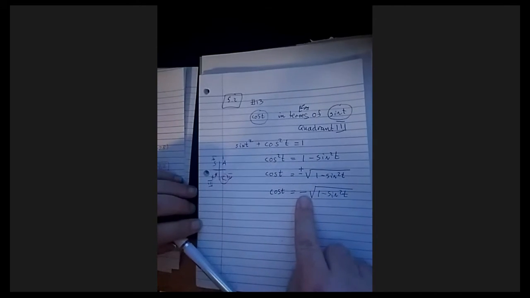If they'd said quadrant 4, same question, write cosine in terms of sine, here's cosine using the sines, that's done. But in the fourth quadrant, isn't the cosine positive? Yes. So this would be exactly the same. All I would do is change this to a positive.